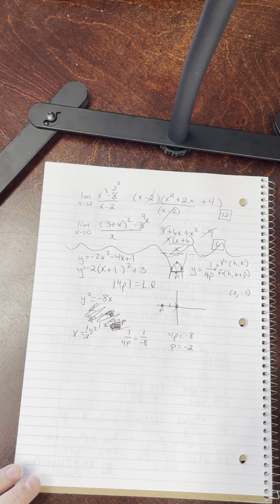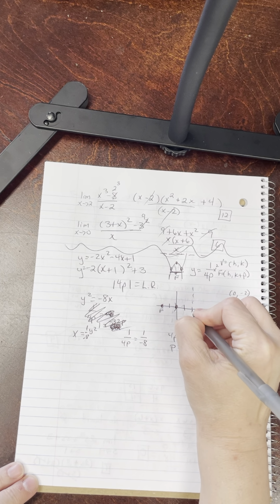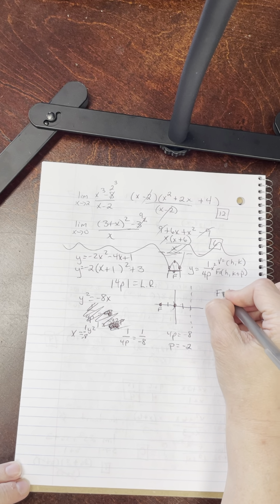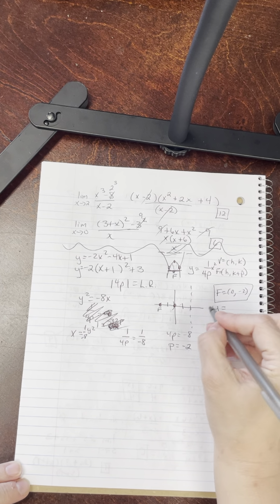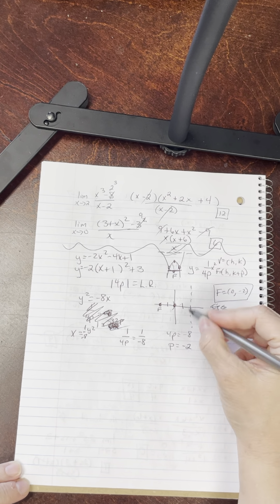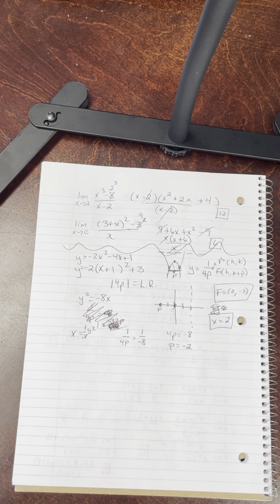And then I know that the directrix line is the same, but the opposite direction. So my directrix line is here. I guess I should label that my focus point. I think they wanted that listed. And then the directrix would be, oh, no, again, did it backwards. It's x equals, because it's crossing the x line at 2. So the directrix line is at x equals 2.